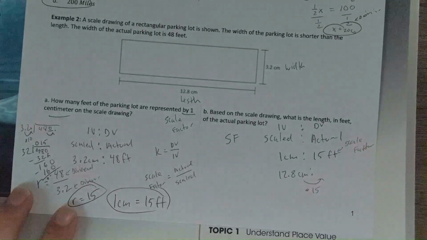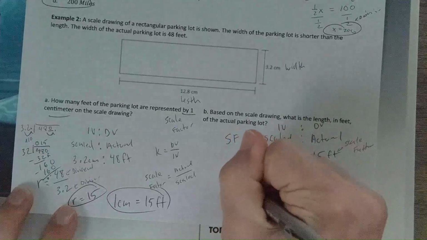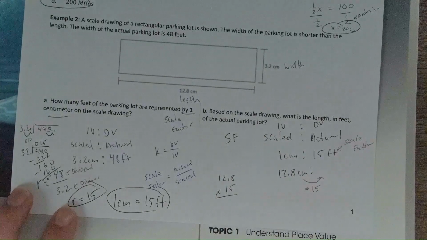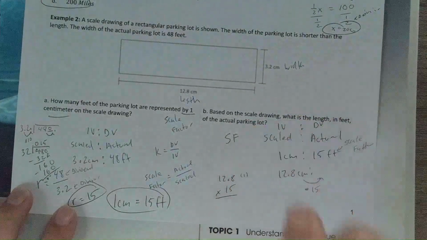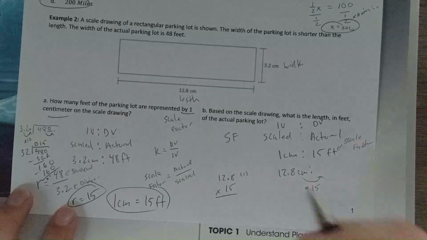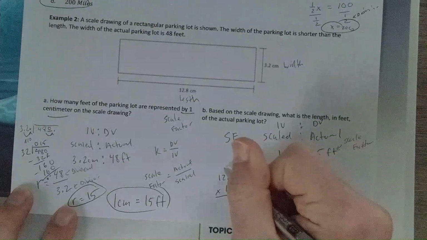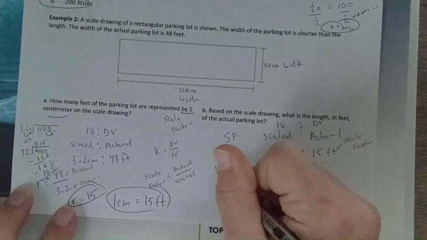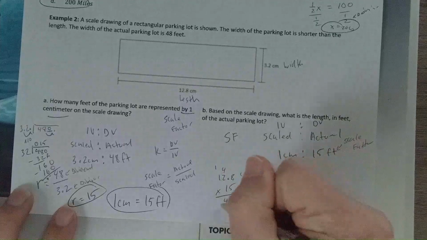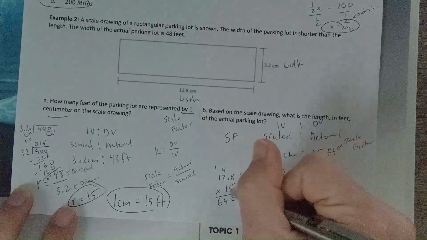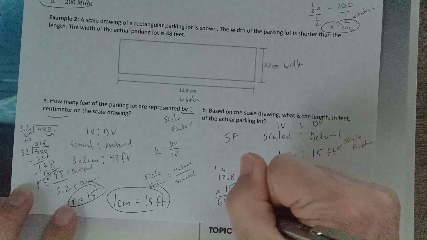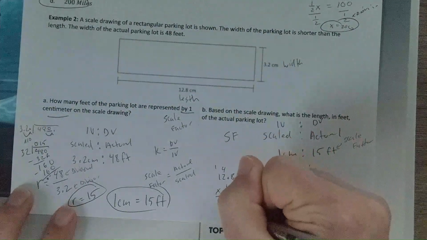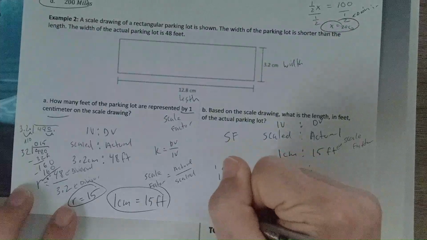And so maybe I do that on the side. So we have 12 and 8/10 times 15. We keep track of our decimal places in our factors. There's one decimal place, so I'm going to have to put that back into our product. 5 times 8 is 40. Regroup our 4. 5 times 2 is 10, plus 4 is 14. 5 times 1 is 5, plus 1 is 6. Now we're moving over a place value, so we need to add a placeholder because we're going over to the tens place. 1 times 8 is 8, 1 times 2 is 2, 1 times 1 is 1.